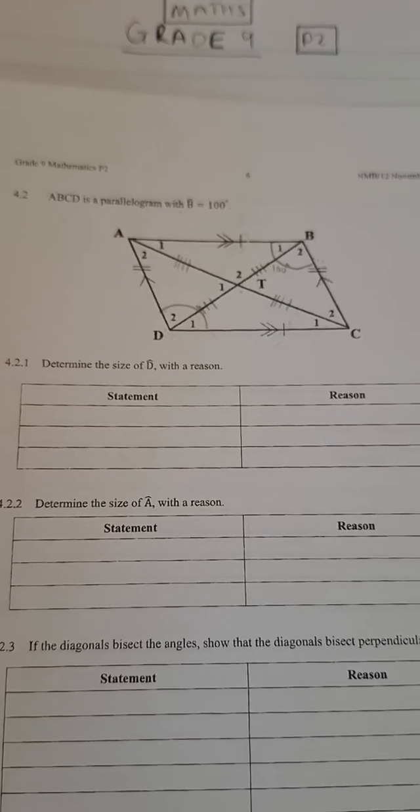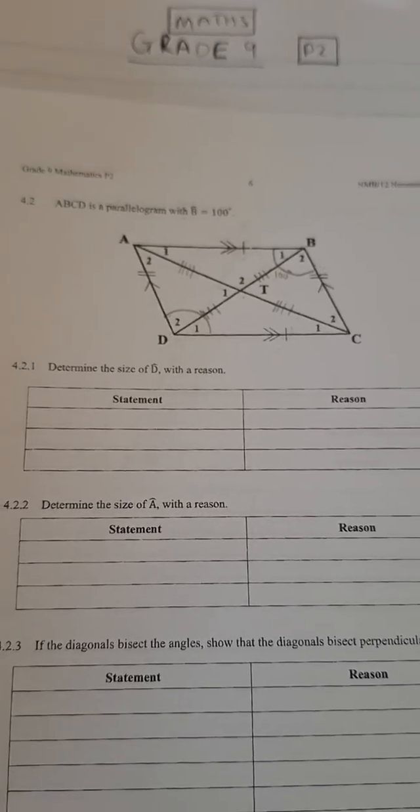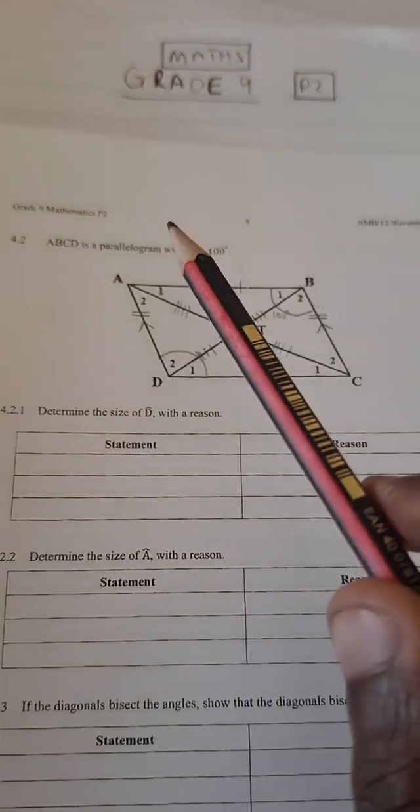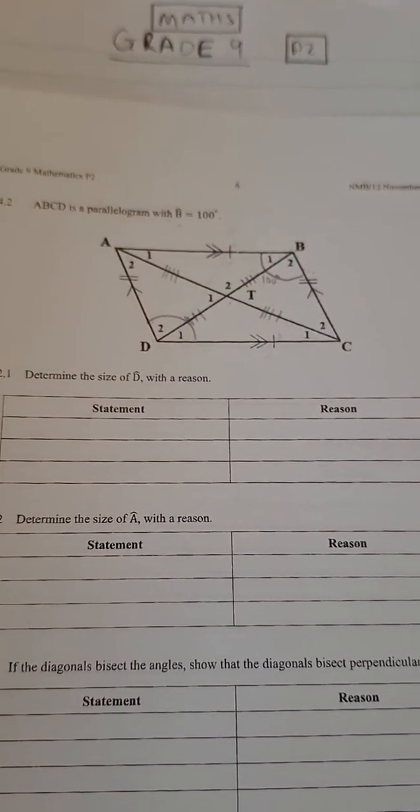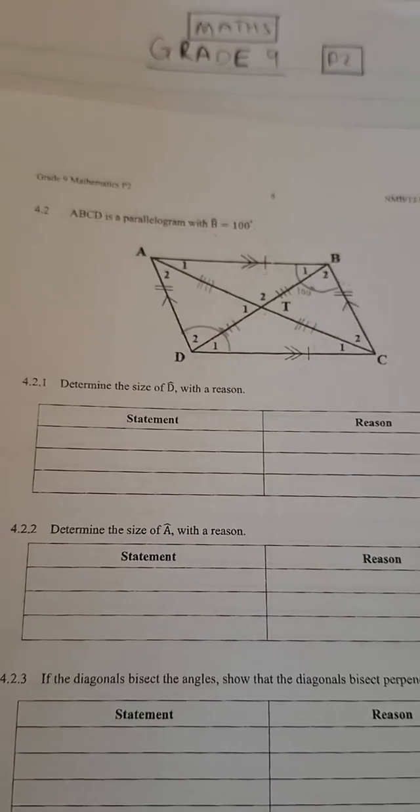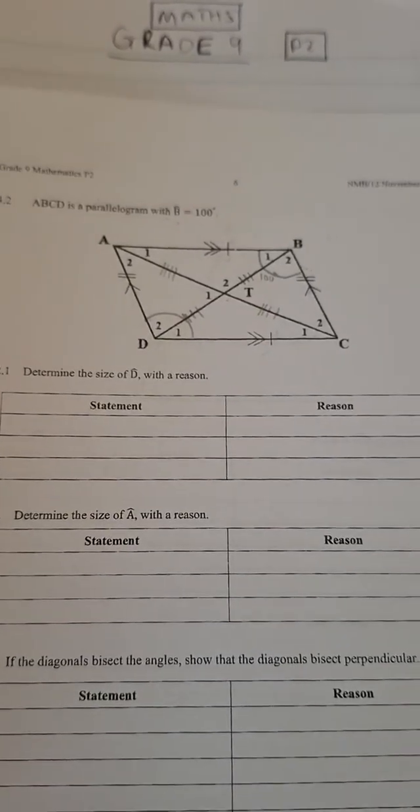I'm waiting for you guys. I filled in information for you, so you should know what angle D is. They told us that angle B is 100 degrees. So what is angle D and what is the reason for saying angle D is that? I'm waiting.